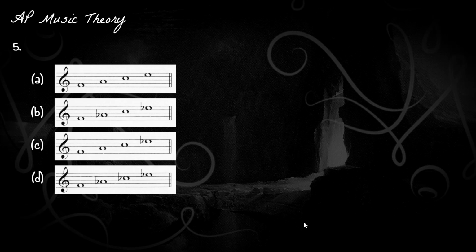Question 5. Which of the following pitch patterns is played? Correct answer is C. If you look at this measure holistically, you see a major triad with a minor seventh.